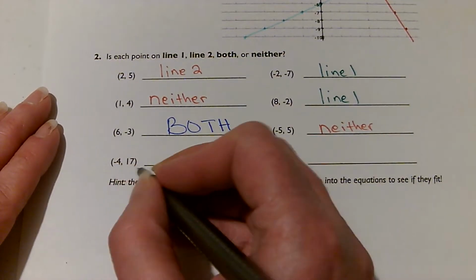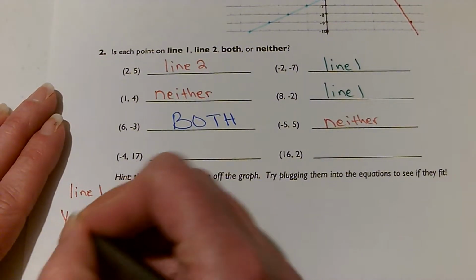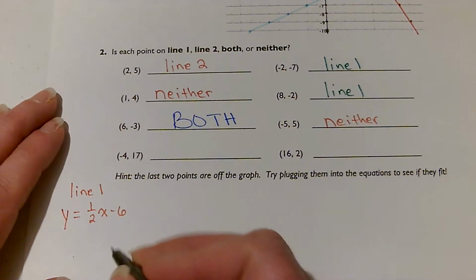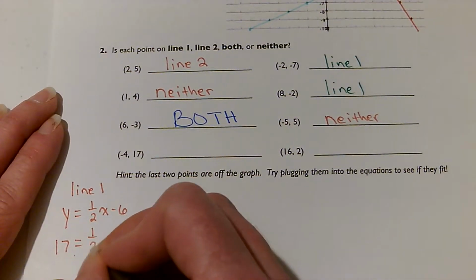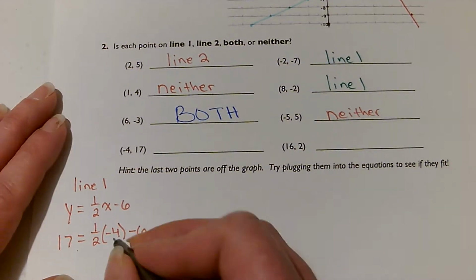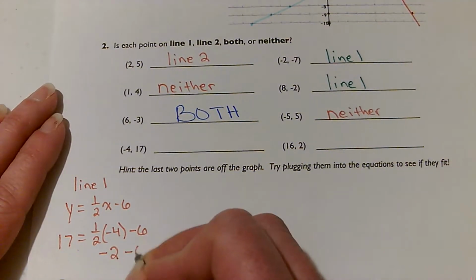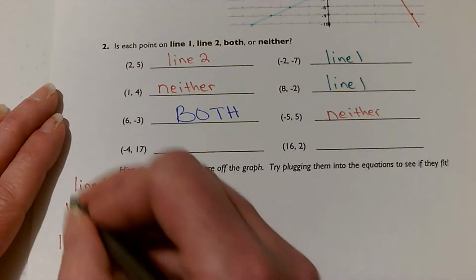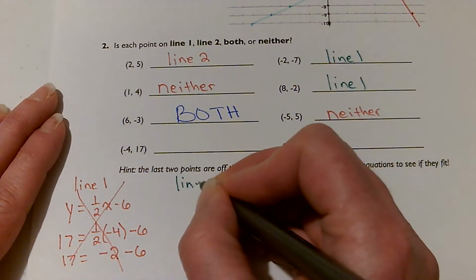So I'm using this first point, and I'm going to use line 1, which was y equals half of x minus 6. We're going to see if this point actually works. So 17 equals 1/2 times -4 minus 6. So half of -4 is -2. -2 minus 6, does that equal 17? No. What about line 2?